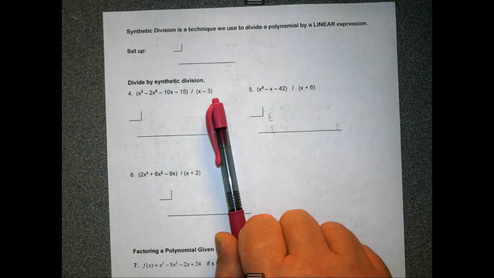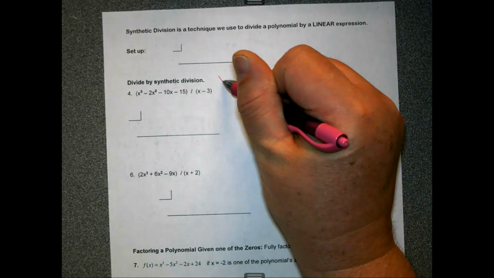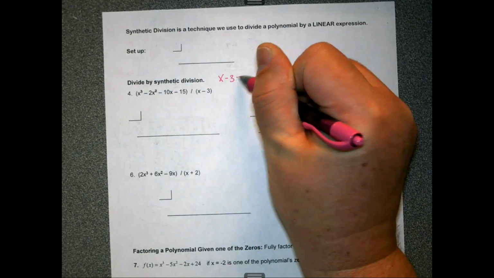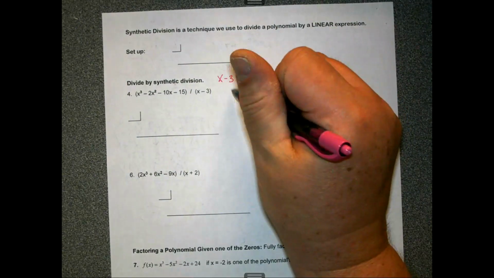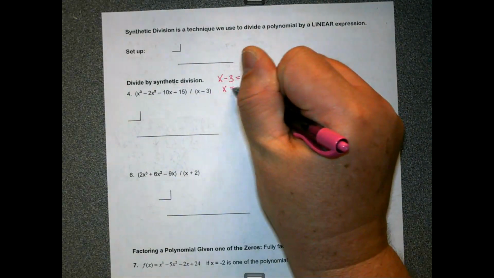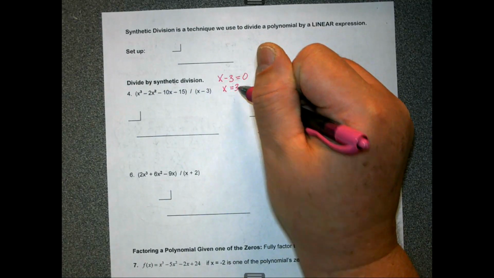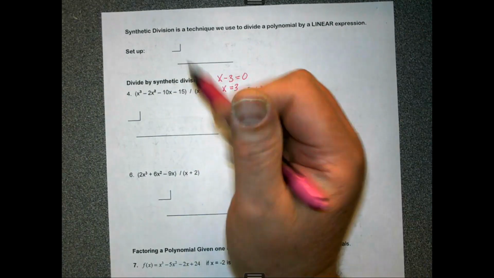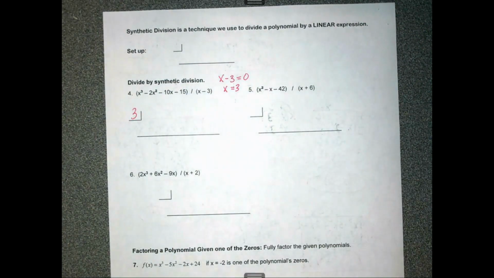So the first thing we have to do is set my divisor, x minus 3, equal to 0 and solve for x. I get x equals 3, right? So therefore, 3 is one of the zeros of this polynomial. Well, actually, that's what we're going to find out.